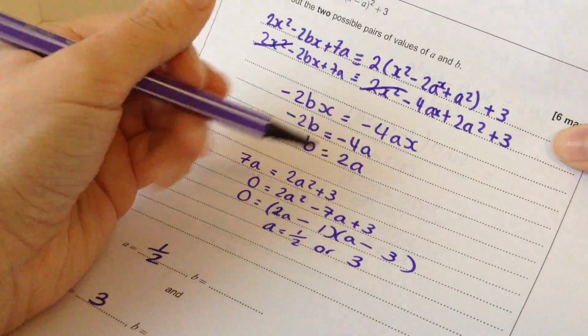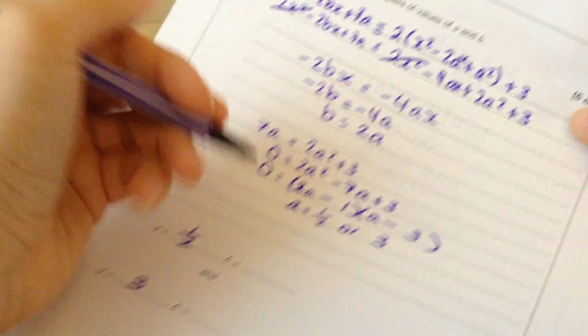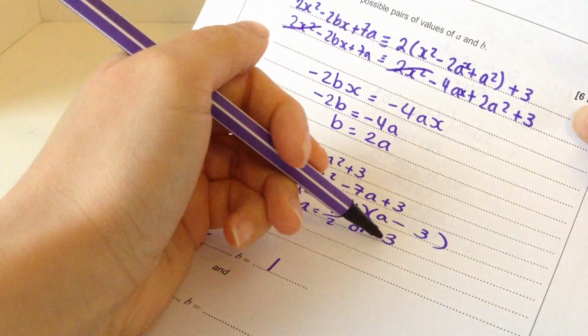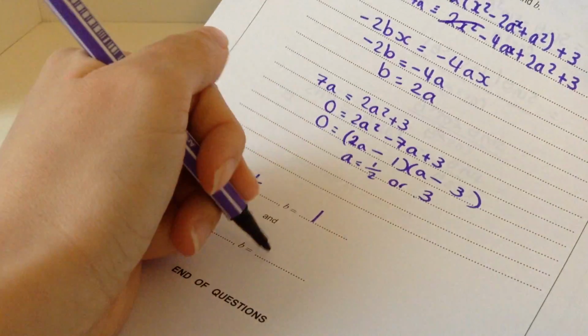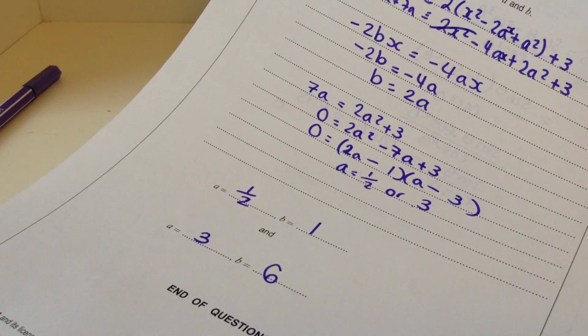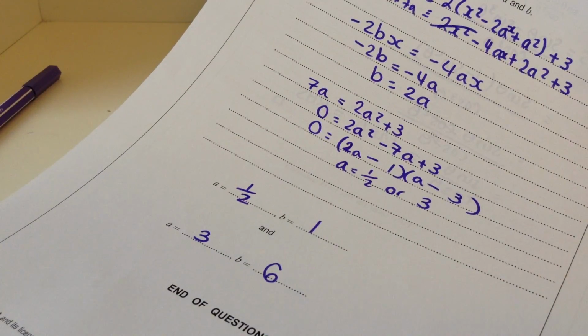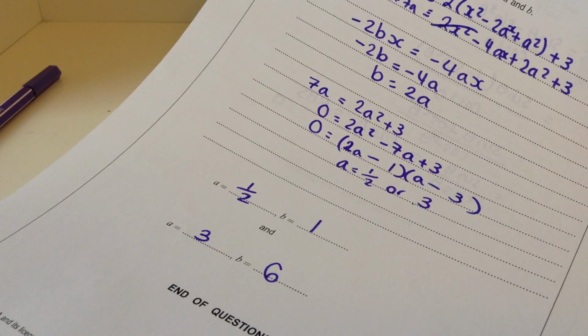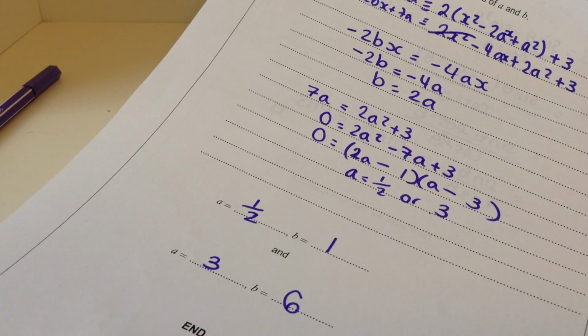Okay, if a is a half, b is going to be 1. And if a is 3, b is going to be 6. And I'm just going to check the mark scheme to make sure I got it right. Yep. Cool.